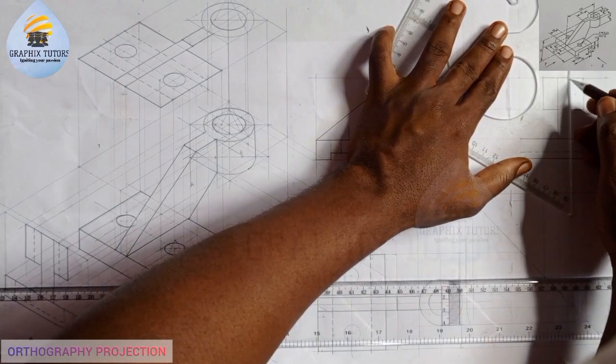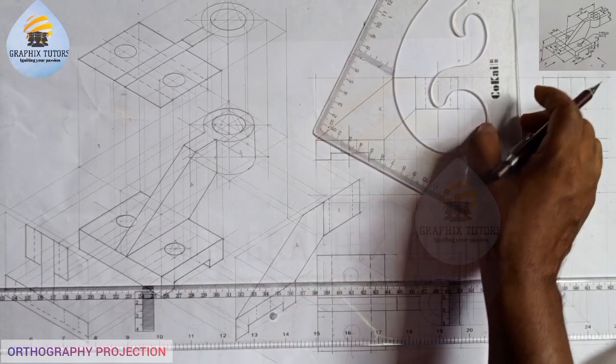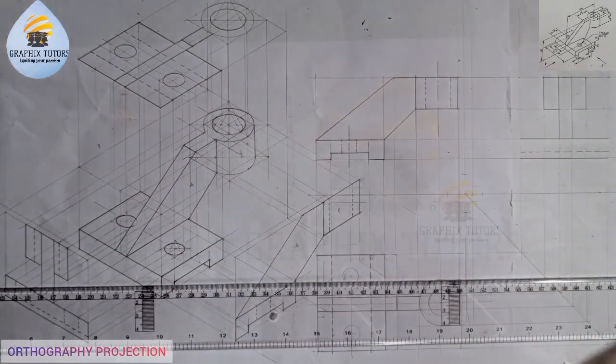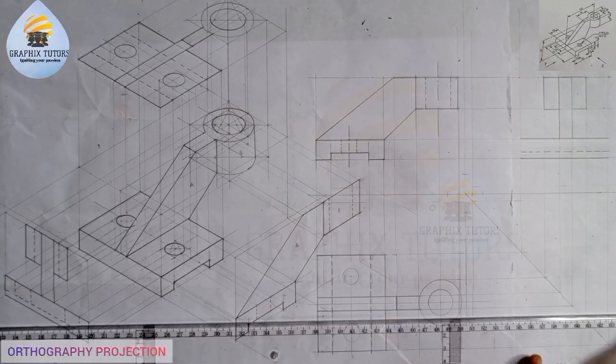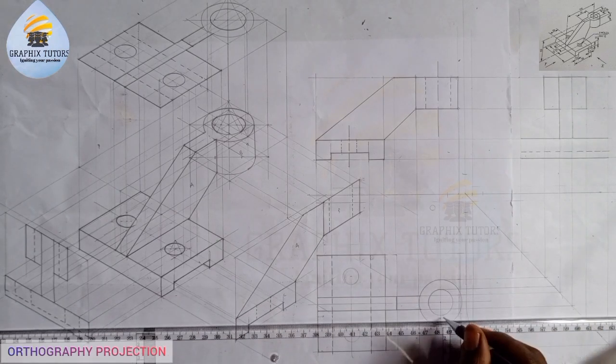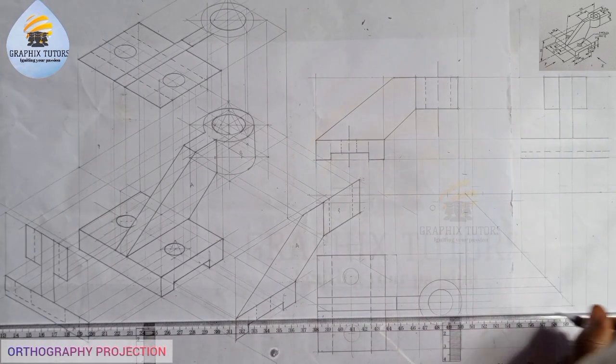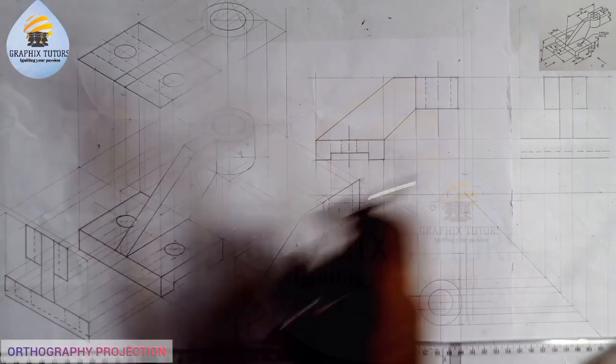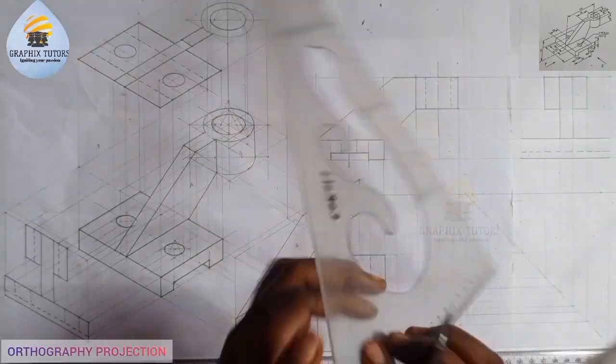Then here to here. So the hidden line, which is this circle, I'll project it up, and from here also project this up. And I'll take it up.